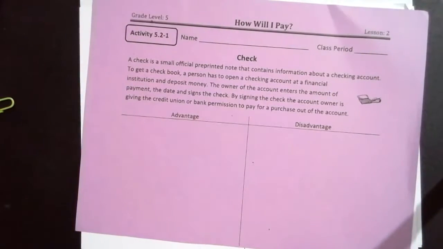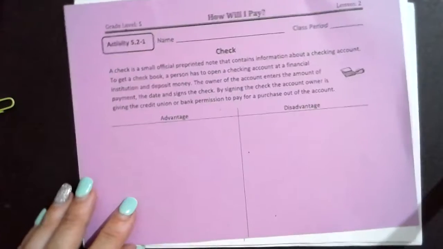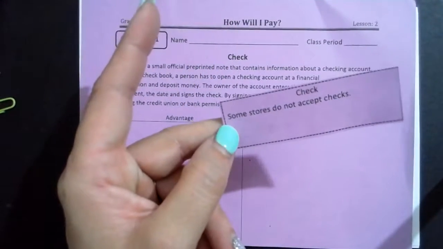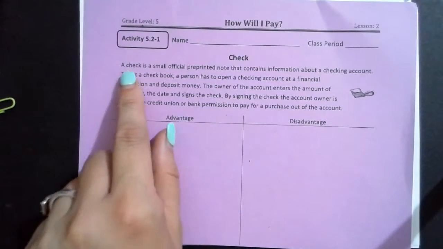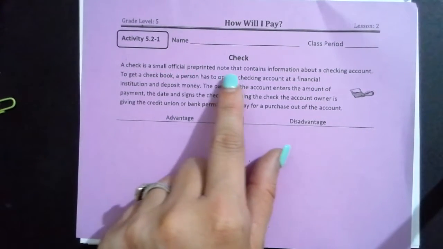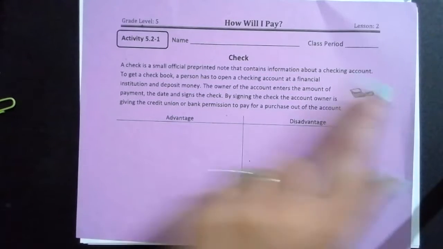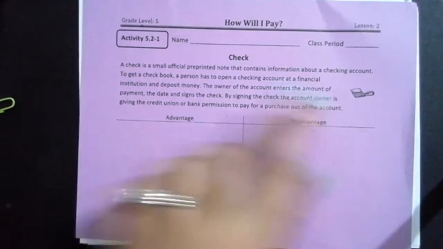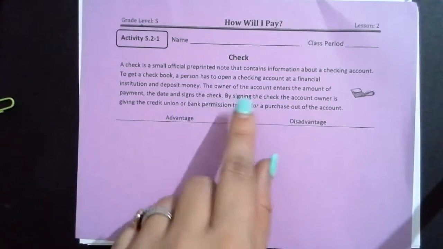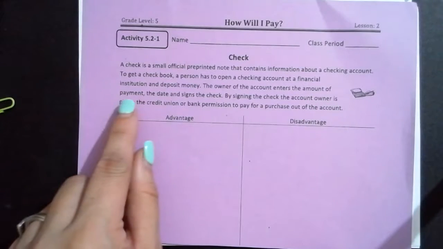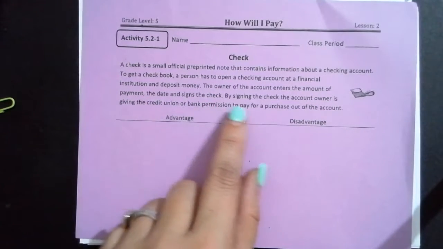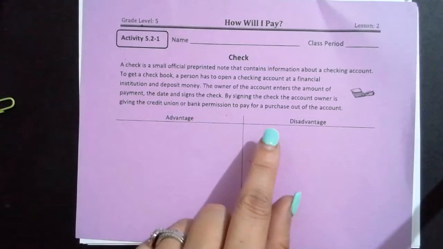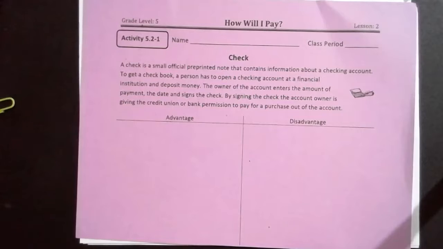All right, so I'm now going to lay mine down where I think they go, and you're checking yours against mine. So the first one that I pulled says some stores do not accept checks. Let's read this real quick. A check is a small official pre-printed note that contains information about a checking account. To get a checkbook, a person has to open a checking account at a financial institution and deposit money. The owner of the account enters the amount of payment, the date, and signs the check. By signing the check, the account owner is giving the credit union or bank permission to pay the purchase out of that account.